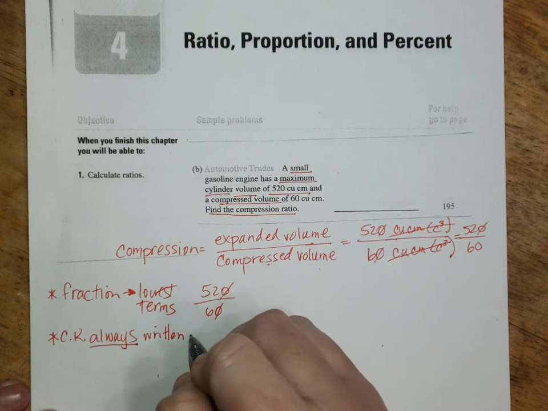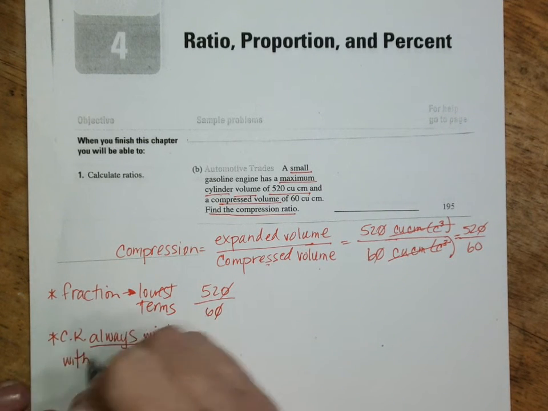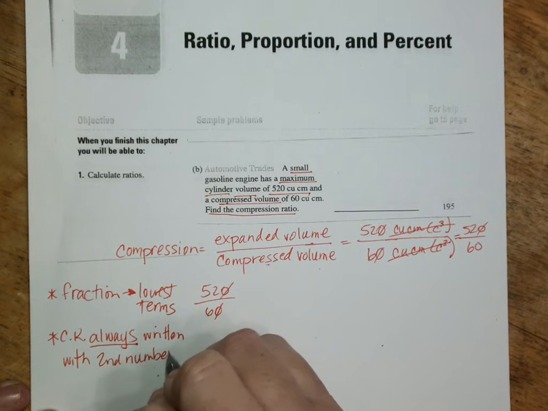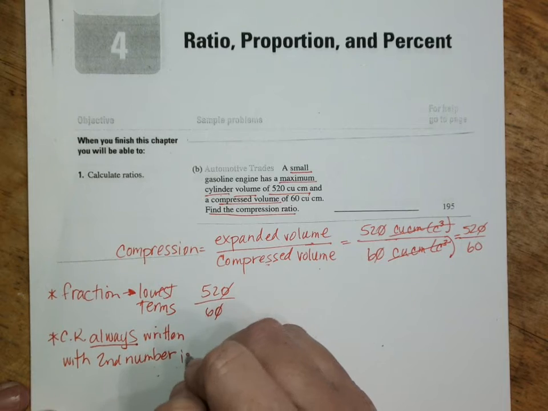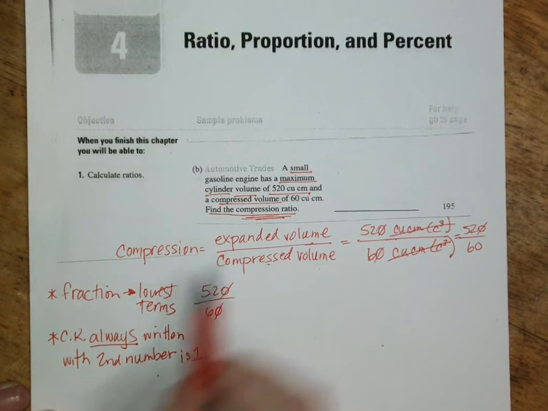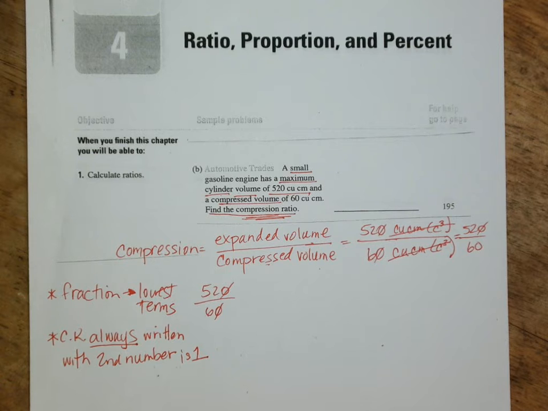Okay, so the two things you need to remember when you're doing compression ratios. One, general rule for ratios, the fraction needs to be in its lowest terms. And then specifically for compression ratios, it's always written with the second number as 1.